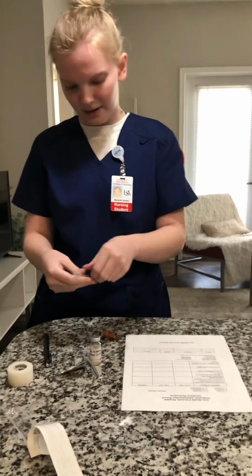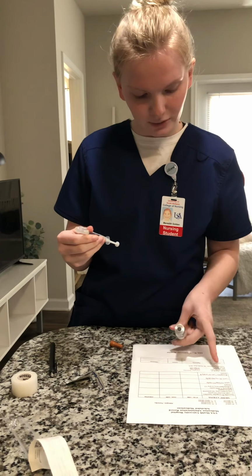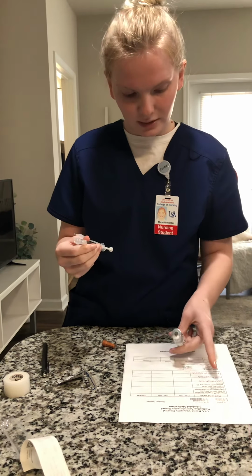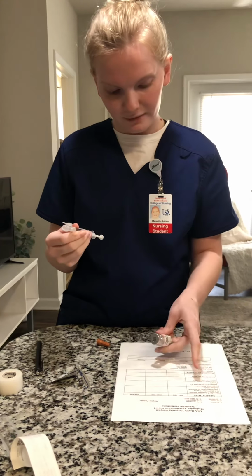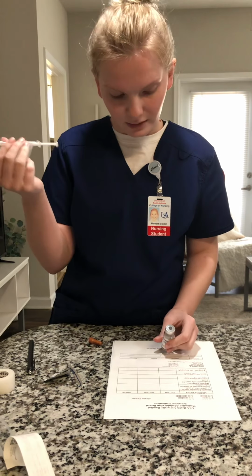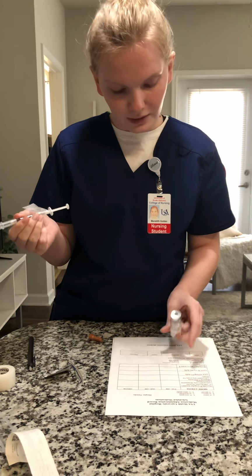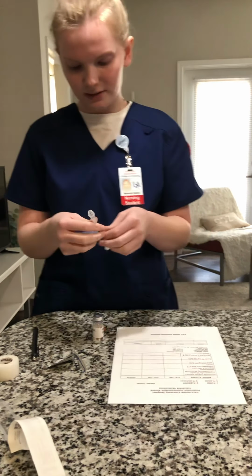So then I'll compare this for the 5 rights. So it's Jaguar Jones, heparin, 5,000 units, subcutaneously, this is a subcutaneous needle, and every 12 hours, and it has been 12 hours since the last injection.